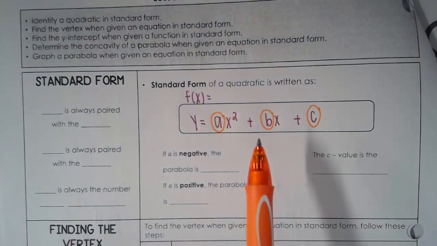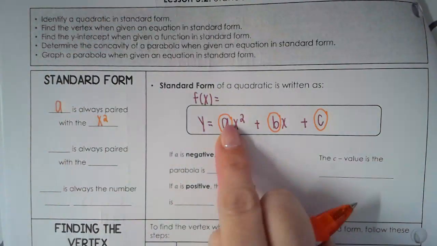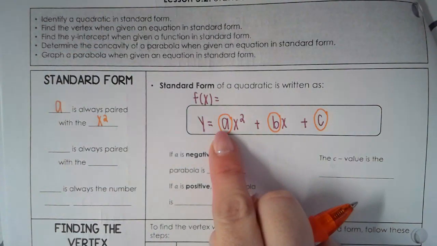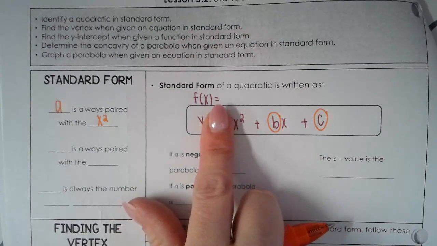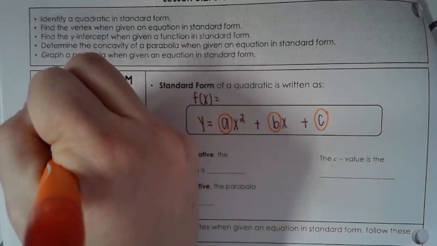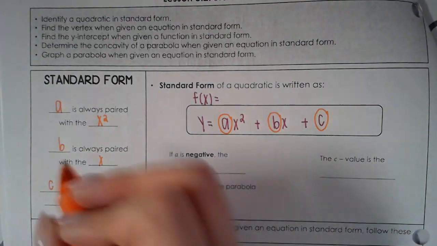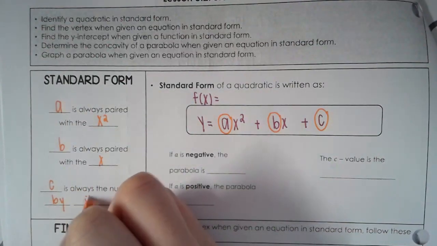Now it's important that you always associate the a with the x squared. It's not necessarily the first number, but it's always the number with the x squared. If you don't see a number, you assume that it is 1. B is always paired with the x, and c is always the number by itself.